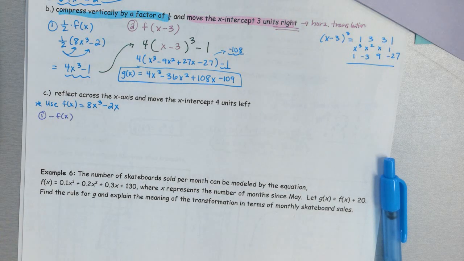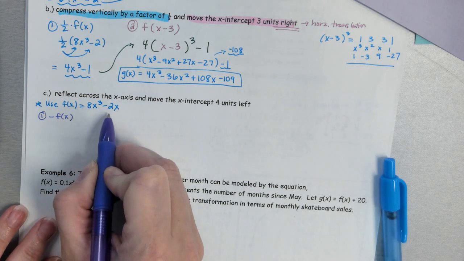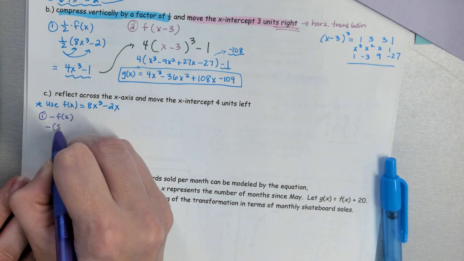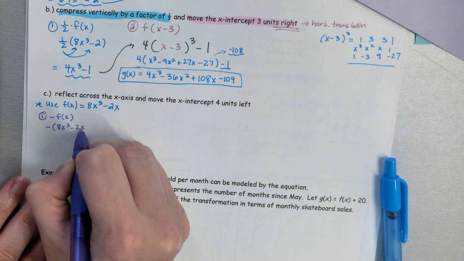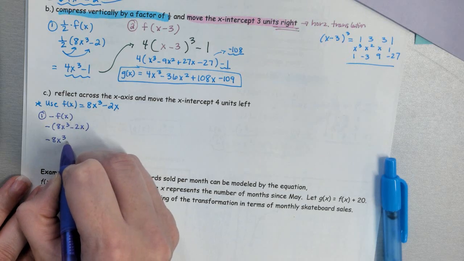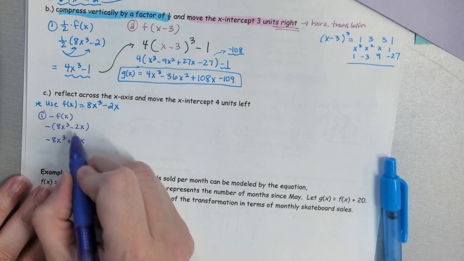Okay, well, we've done this a few times. When you're doing that, you're just distributing the negative. So if you want to write out the negative here and then distribute, that's fine. But I know some of you are going to be ready to just jump right to this step, and that's awesome.